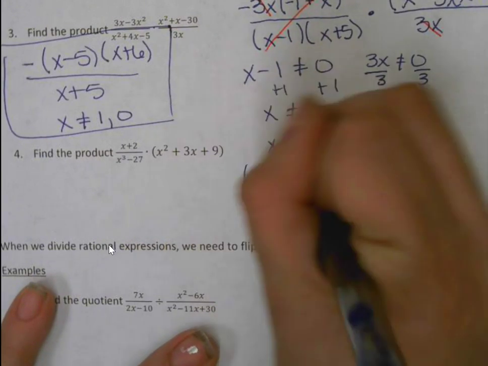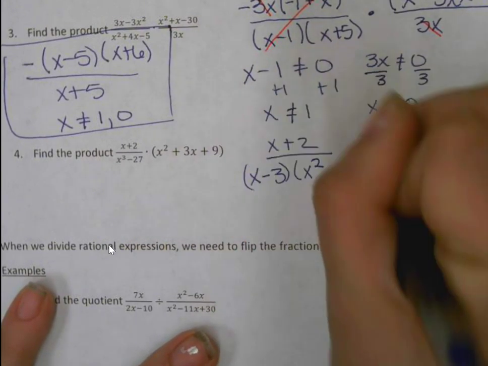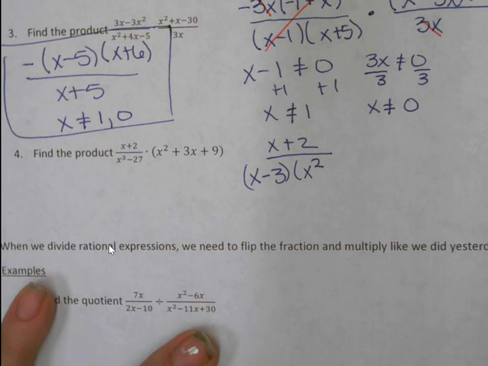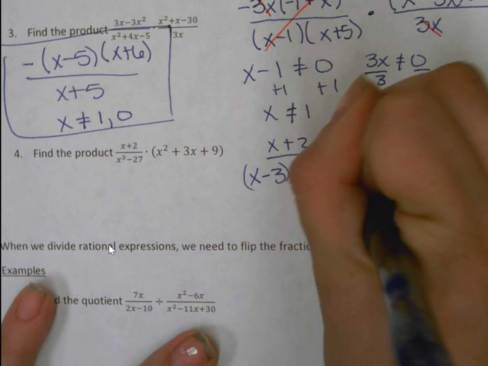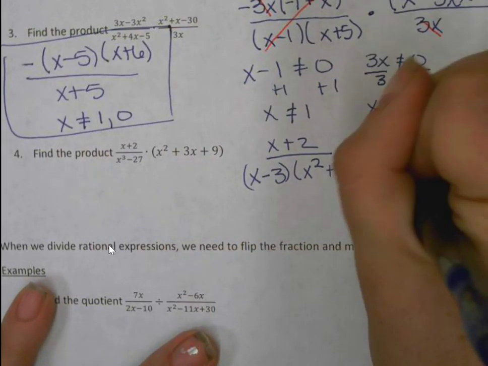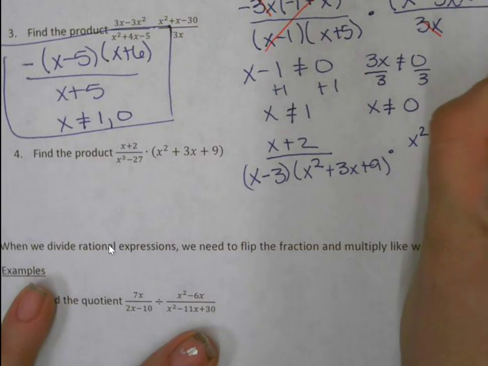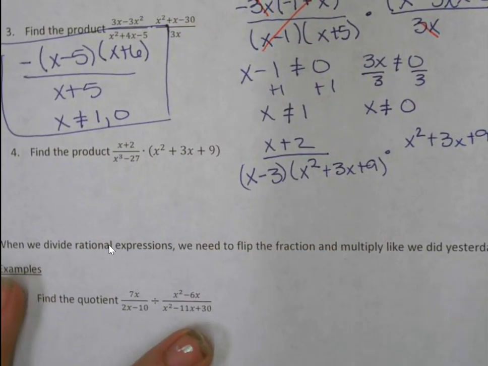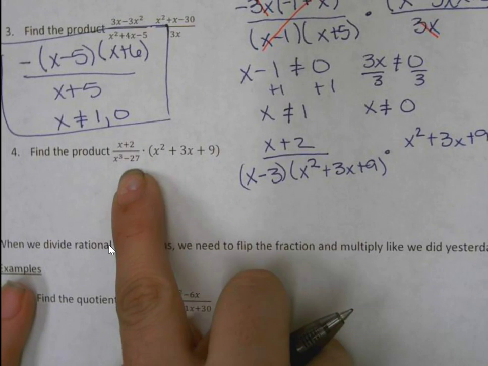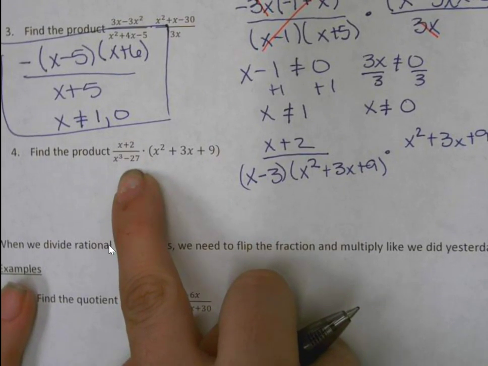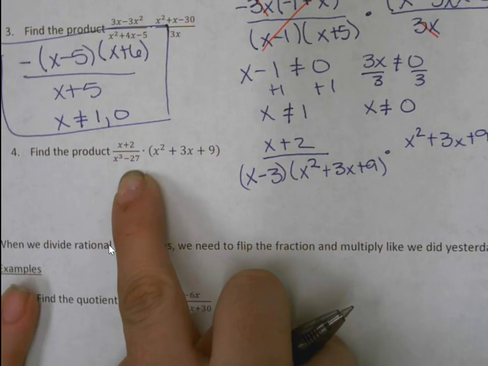It's going to be x minus 3, and then x squared plus 3x plus 9. Because the cube root of negative 27 is negative 3. And I'll write the difference of cubes pattern on the board after the notes.